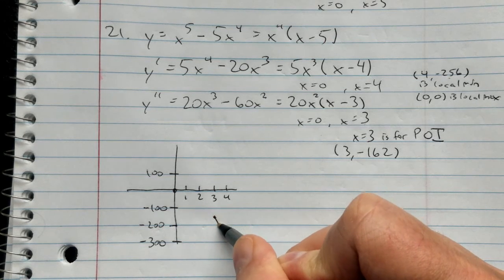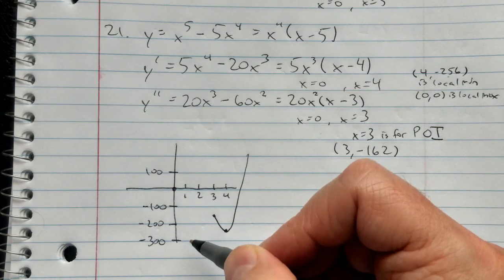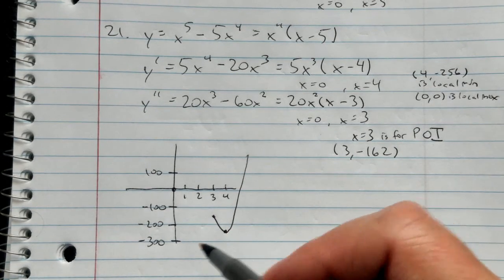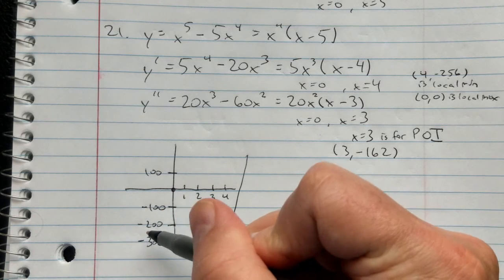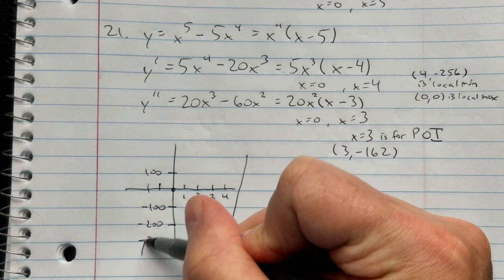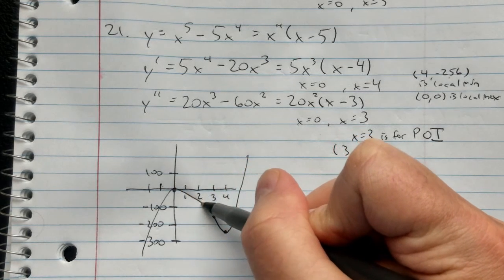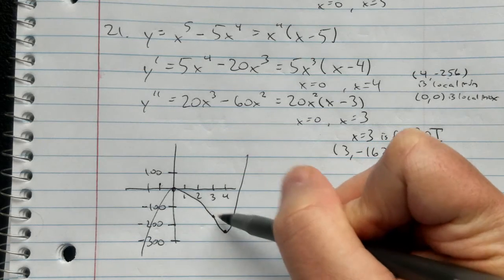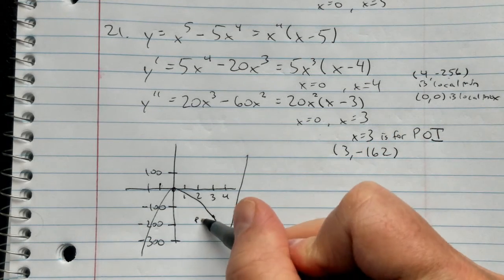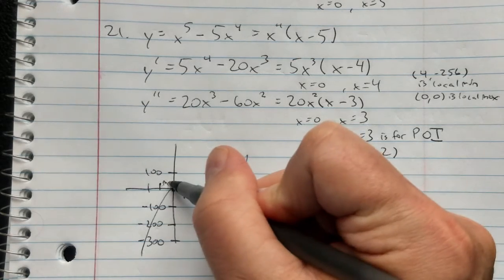So at that point it's going to go up, and all this other stuff is going to come together pretty nicely. That's where it changes. So this is your point of inflection. This is your minimum and your maximum.